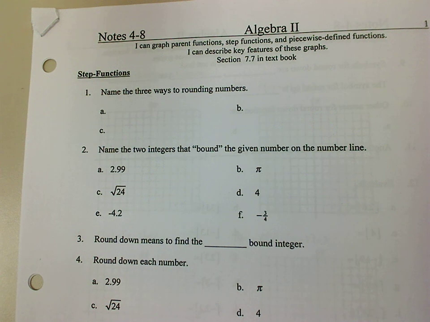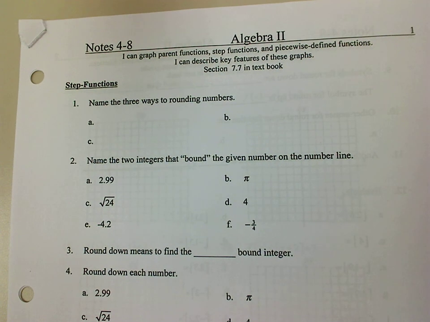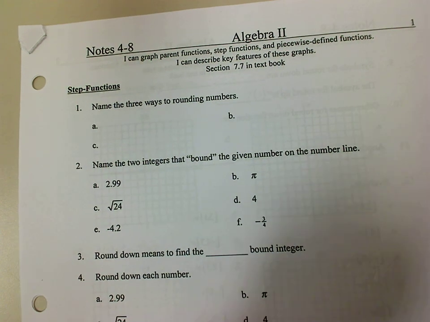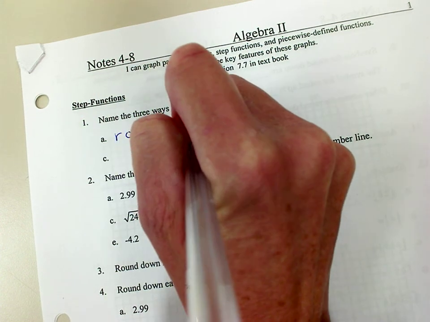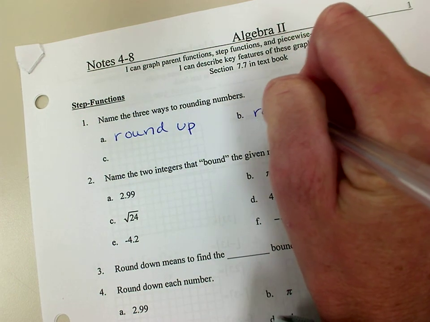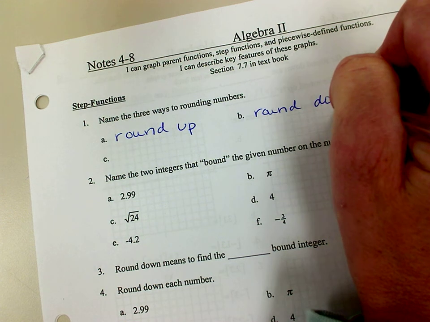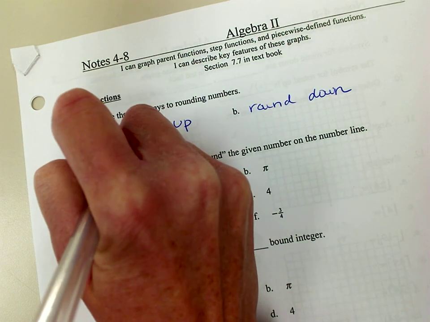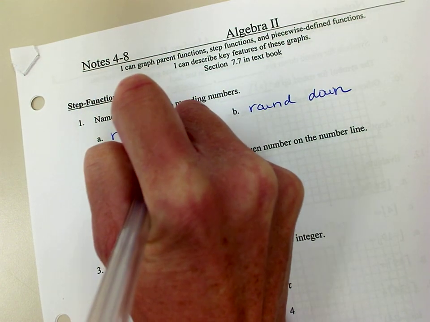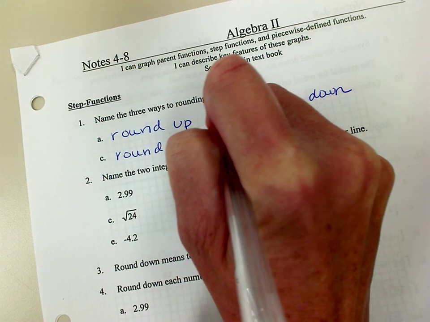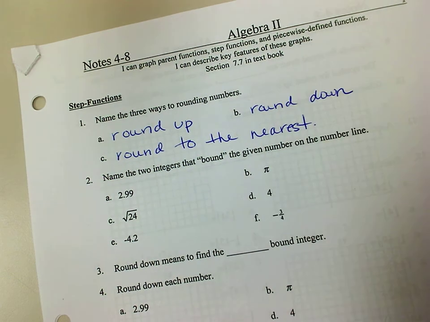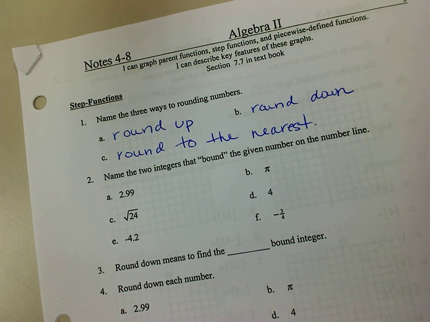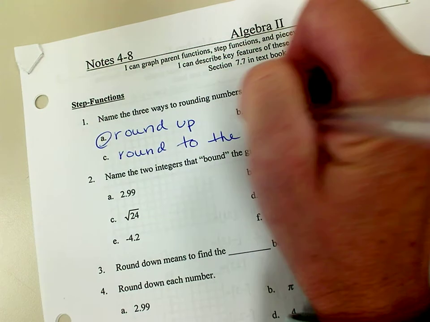Okay, so there are 3 ways to round numbers. You can either round up, round down, or round to the nearest. So it might say like round to the nearest 10th, 1000th, 100th, whatever. But we're going to focus on rounding up and rounding down.